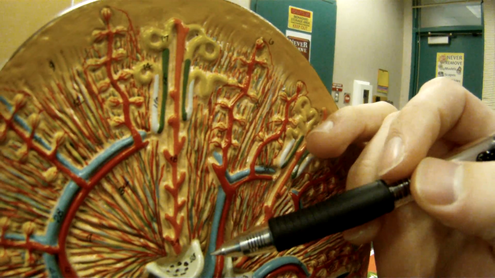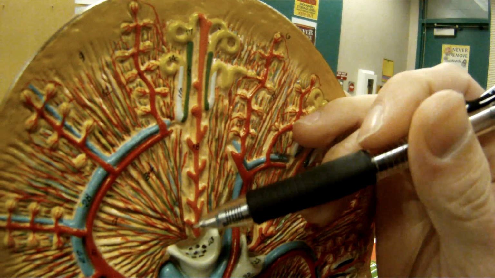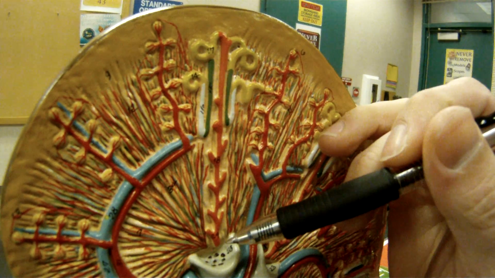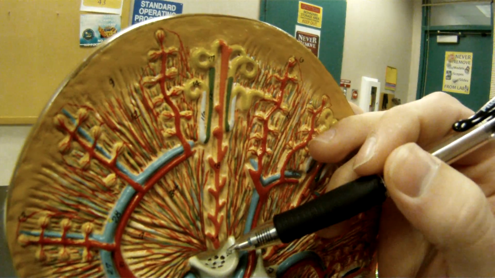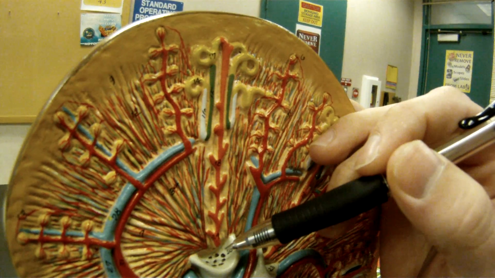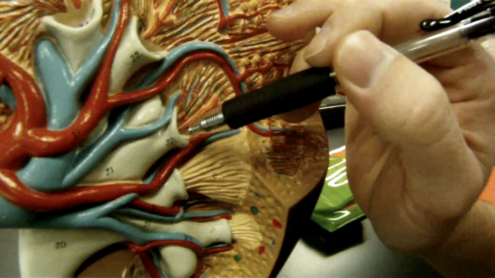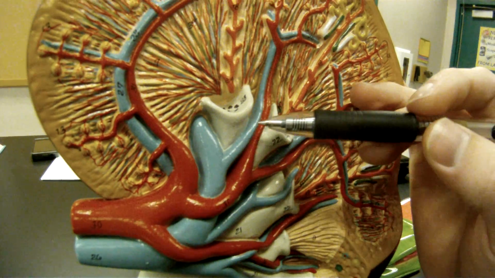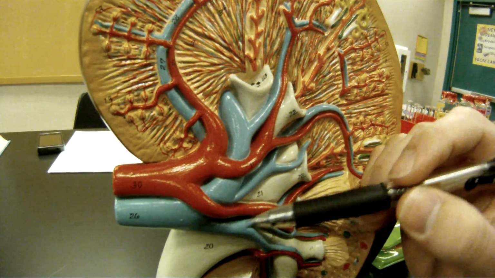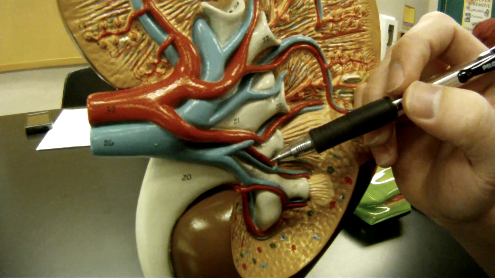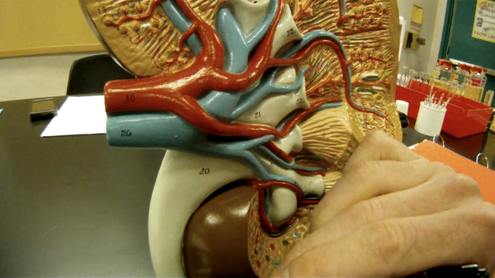Each of these collecting ducts is going to go to the apex of each pyramid. You have collecting tubules which meet up at the apex or the papilla of each pyramid, and it'll drain into a minor calyx, which are these guys right here. You might have a couple of minor calyces which drain into a major calyx, which all of these major calyces will meet up at the renal pelvis, which will eventually turn into your ureter.